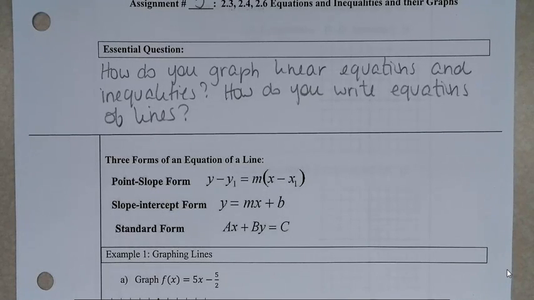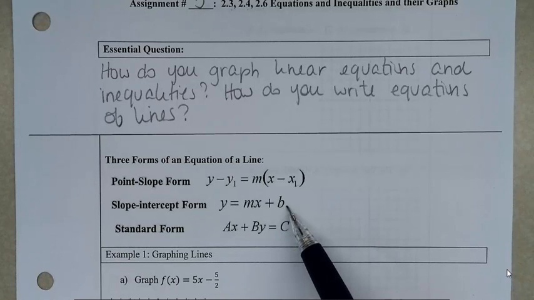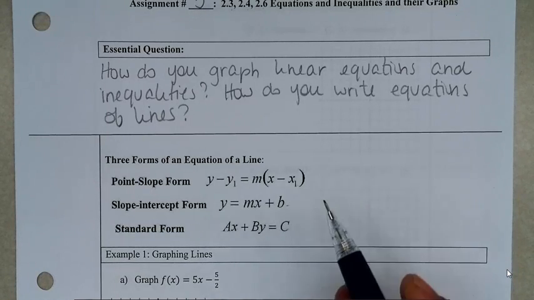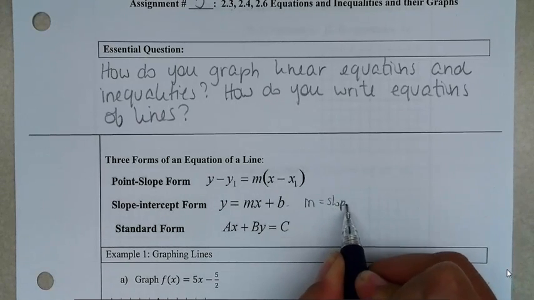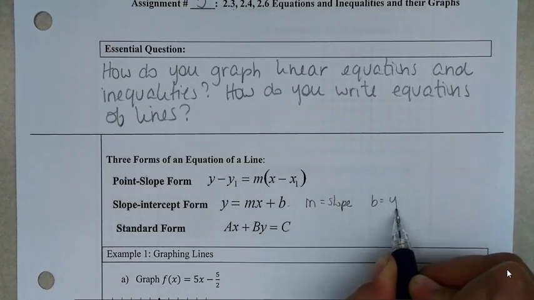So in the past, you have learned about 3 different types of equations of a line. They all mean the exact same thing, okay? Let's start with the middle one here, slope-intercept form. You all know what this one is. M is going to be our slope, and B is going to be our y-intercept.